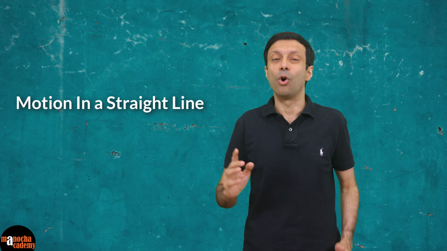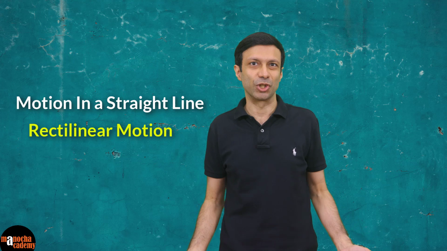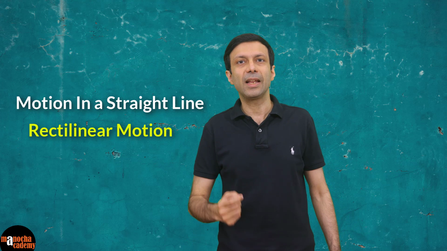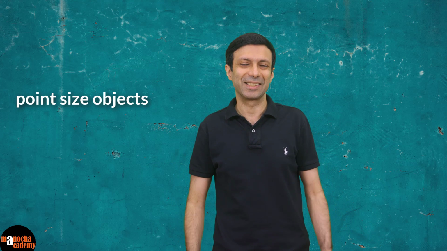But in this video, we will focus on the simplest type of motion, which is motion in a straight line, also known as rectilinear motion. We will also make an assumption or simplification where we will treat all the objects as small in size or point size objects. So whether it is you who's moving or a car or a train, we will treat all the moving objects as tiny in size, or we can call that point size objects.